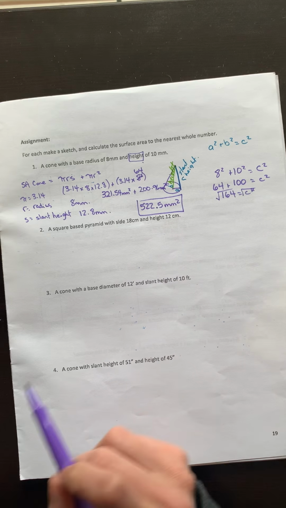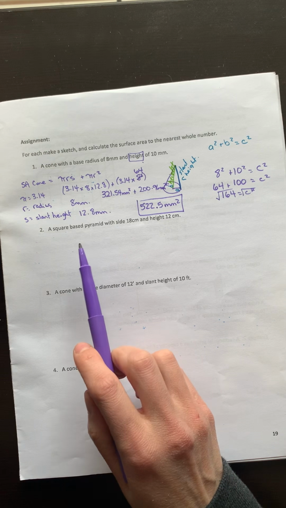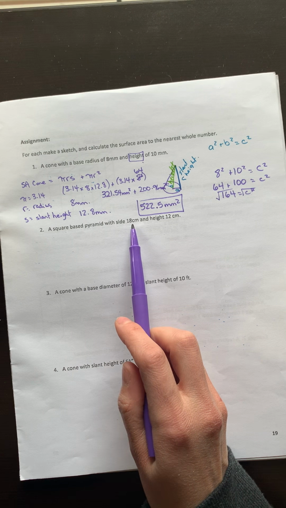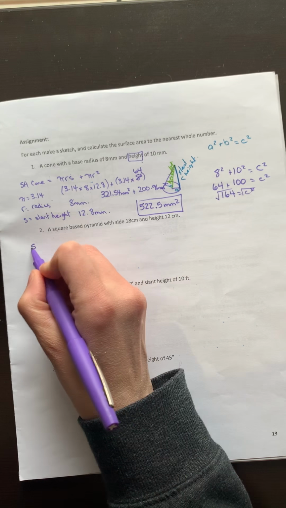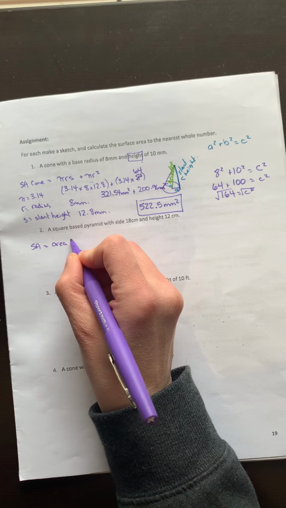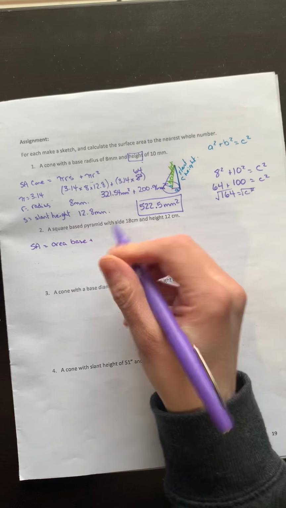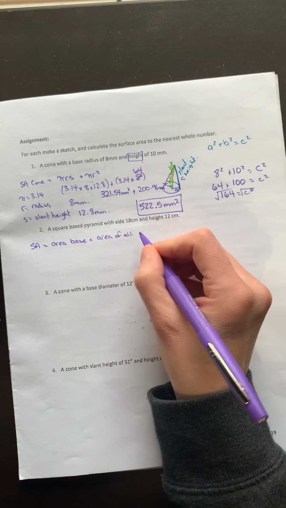in order to be accurate with our calculations, okay? Number two, a square-based pyramid with side 18 centimeters and height 12 centimeters. So again, remember that the surface area of a pyramid is equal to the area of the base plus the area of all triangles.